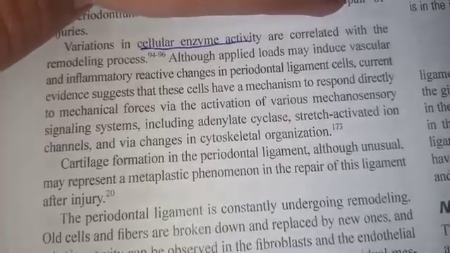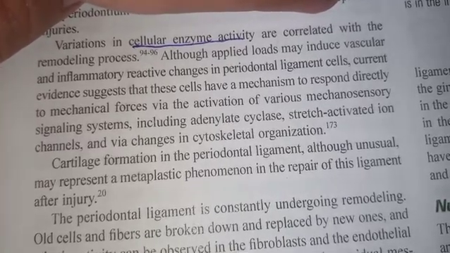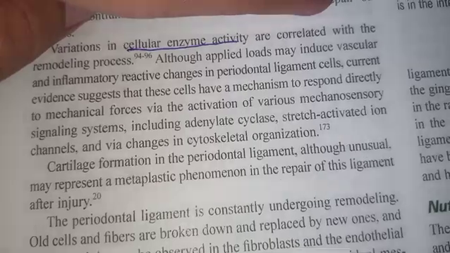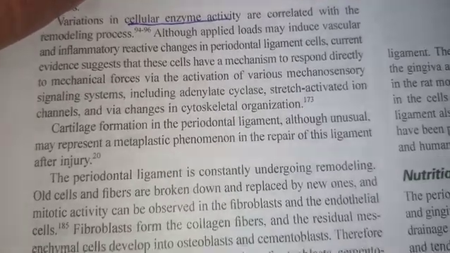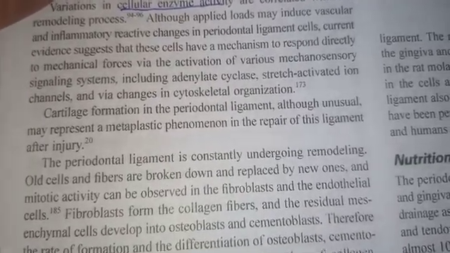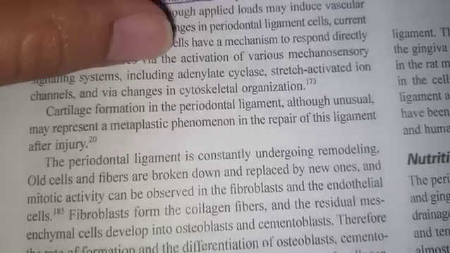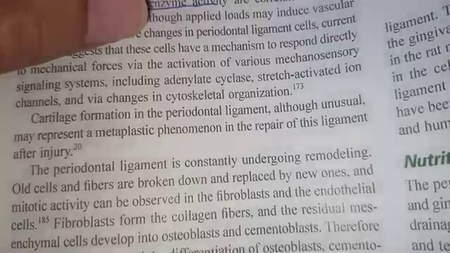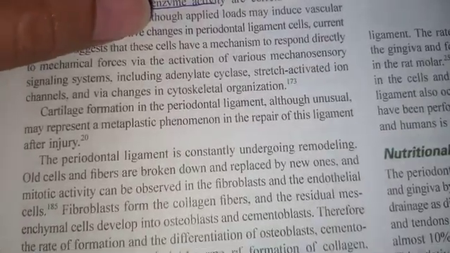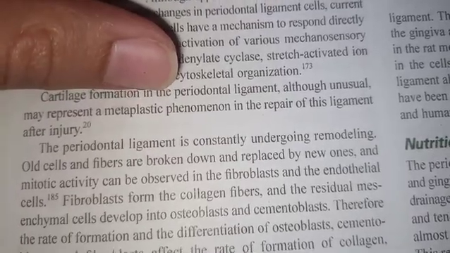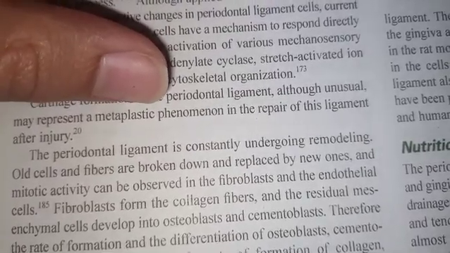Cartilage formation in the periodontal ligament, although not very common, represents a metaplastic phenomenon in the repair of this ligament after injury. The periodontal ligament is constantly undergoing remodeling. Old cells and fibers are broken down and replaced by new ones, and mitotic activity is observed in fibroblasts and endothelial cells.